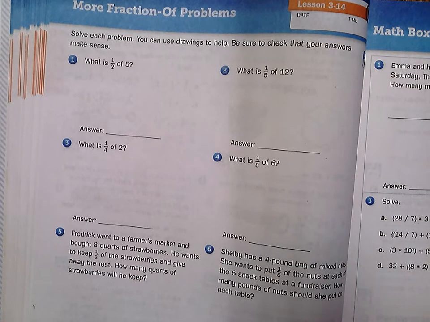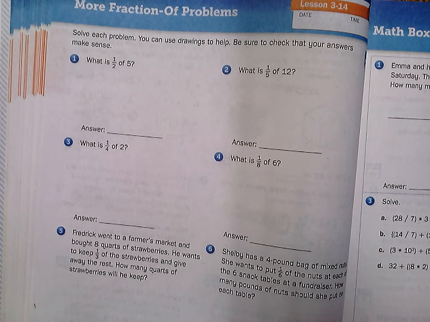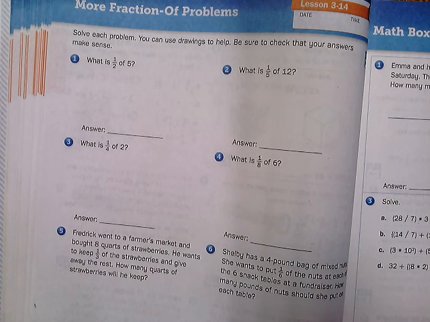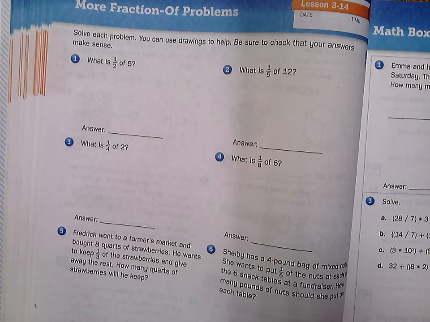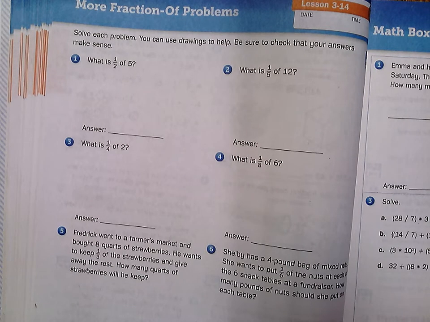For this video, you'll need to be on page 108 in your math journal so that you can follow along and do these problems with me. And then you can use your math journal to transfer your answers to the Go Formative for today. So we're starting on page 108 with more fraction of problems.